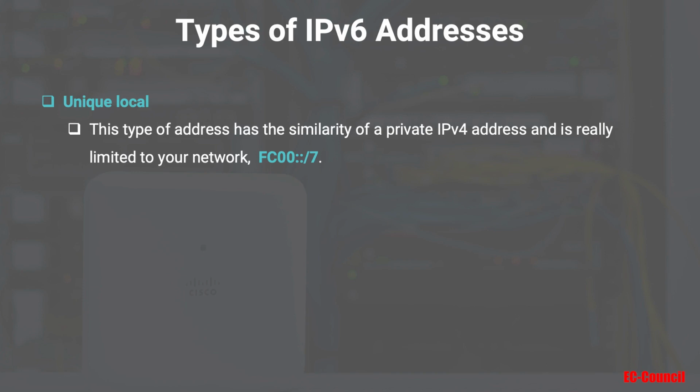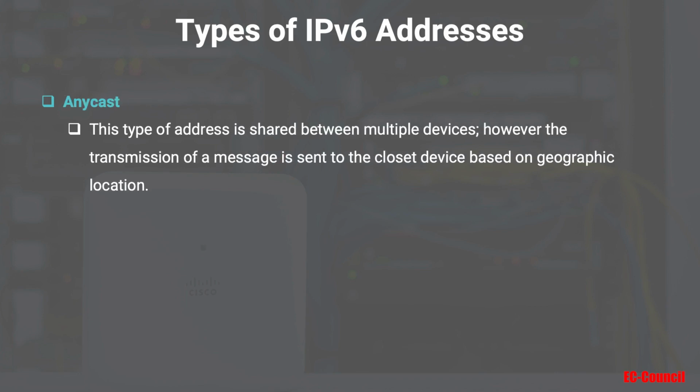This type of address has the same functionality of a private IPv4 address and is really limited to your network. This address belongs to the FC00::/7 network block. Furthermore, there's an Anycast address. This type of address is shared between multiple devices. However, the transmission of a message is sent to the closest device based on the geographic location.